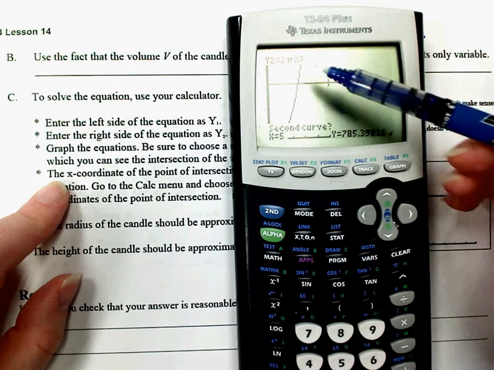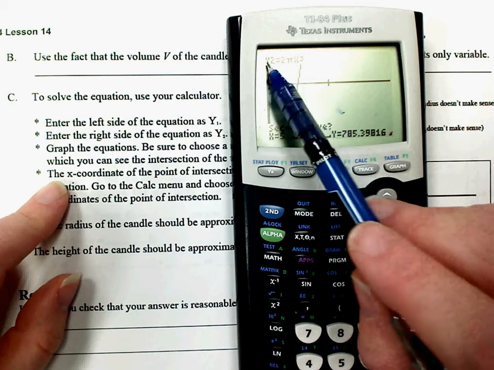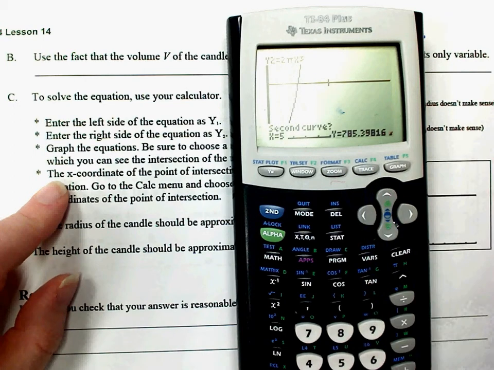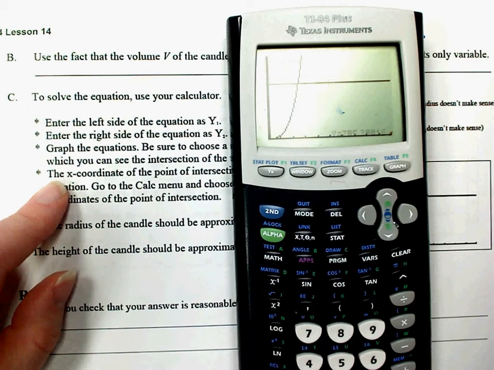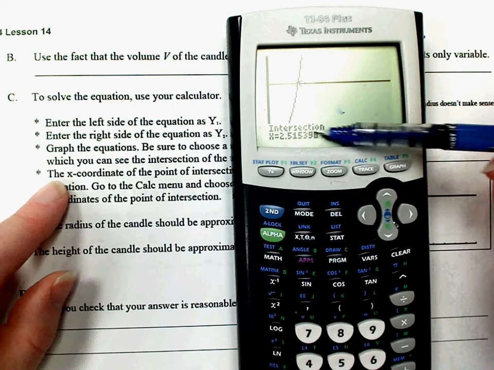And now I really can't see my cursor, I don't know really where it is, but if you'll look up here, it has that second equation there. So I know it's on the second curve, so I can just press enter, and we don't ever guess, so I just press enter there too. So you really just press enter 3 times, and it's giving us our intersection.